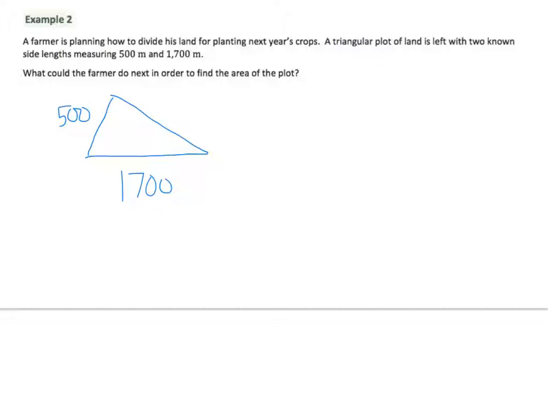Do we know anything else? Triangular plot, two known side lengths. For the area, we need to know the height. So what could he do in order to find the area of the plot? Well, he could either measure the third side. So his first option is measure the third side and apply the Pythagorean theorem.